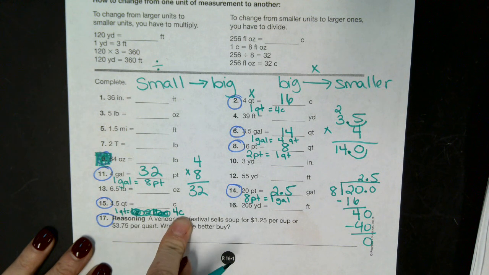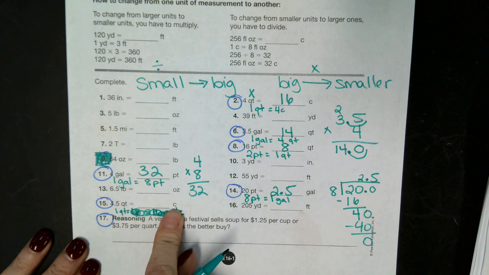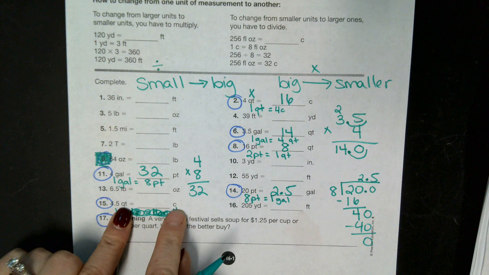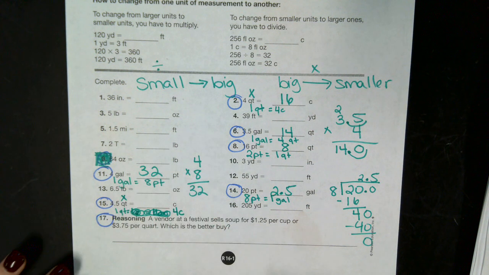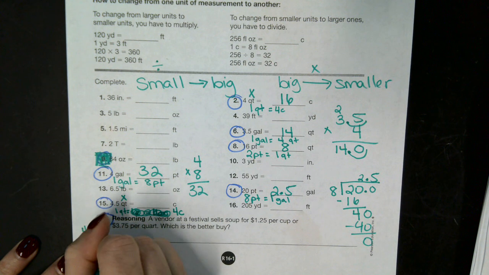4 cups. Okay, now we're going from quarts to cups. That's a bigger unit of measurement to a smaller unit. That tells us to do what? Multiply. So what are we multiplying? 4.5 times 4.